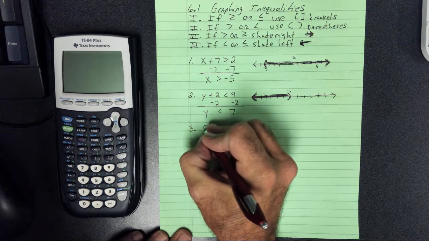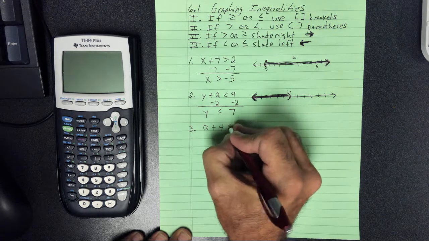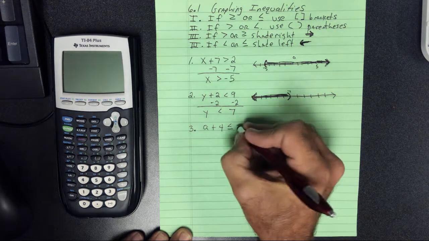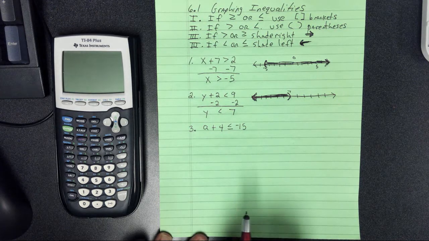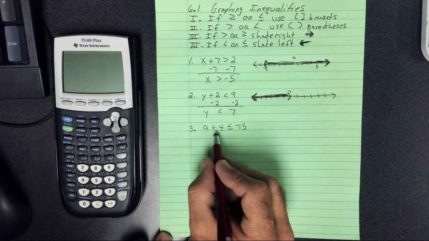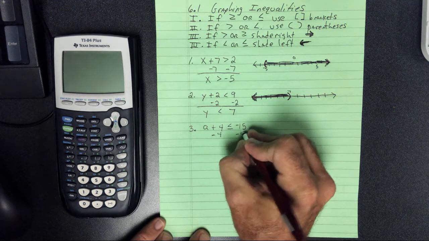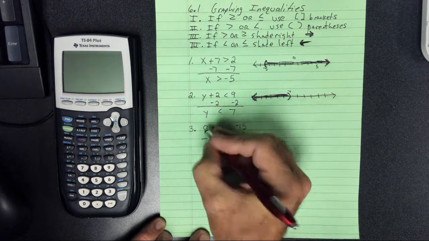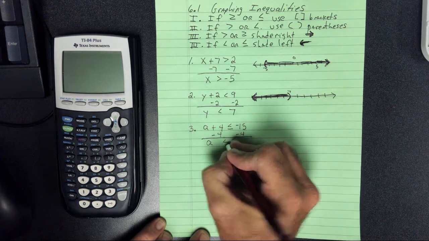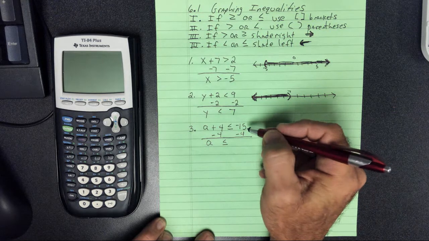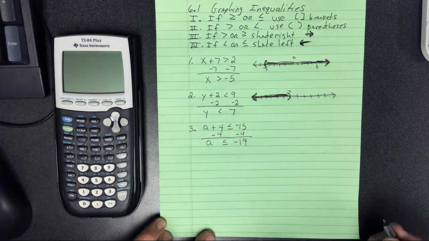I've got a plus 4 less than or equal to negative 15. Alright, so once again we're going to solve this. All I need to do is take this 4 and subtract it from both sides. Then the a will be by itself. So the a comes down. 4 and negative 4 cancel. Bring down the less than or equal to. Now negative 15 and negative 4 give me negative 19.